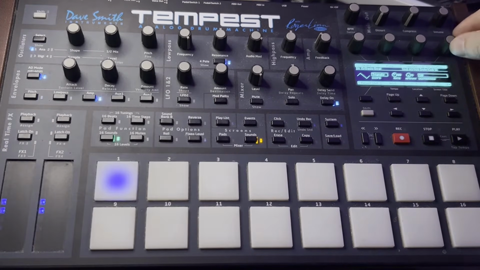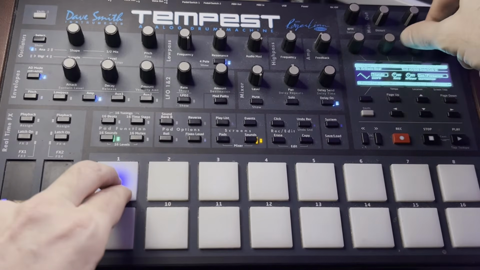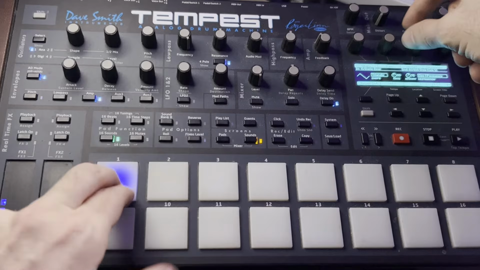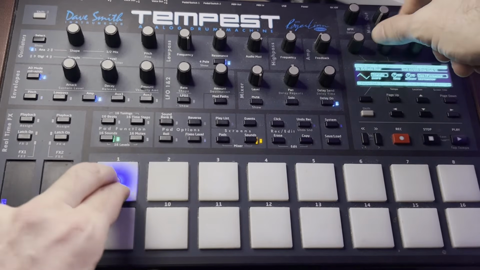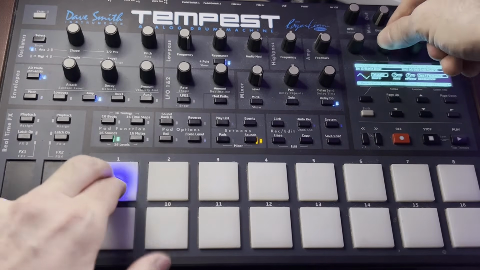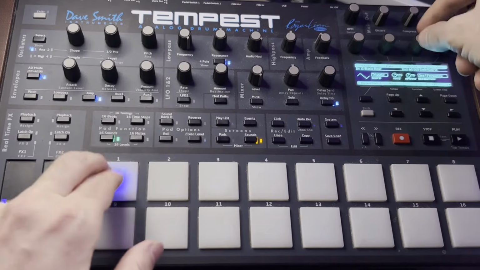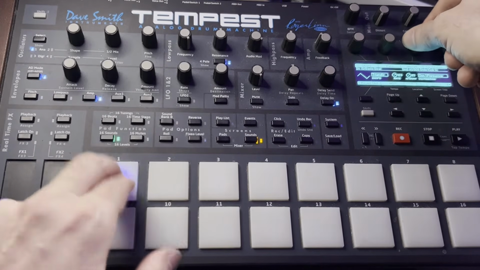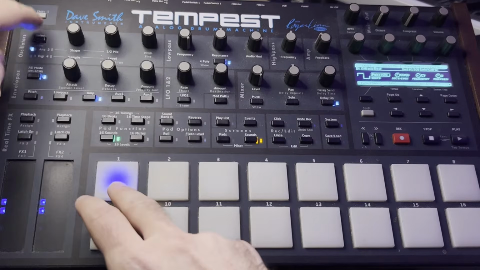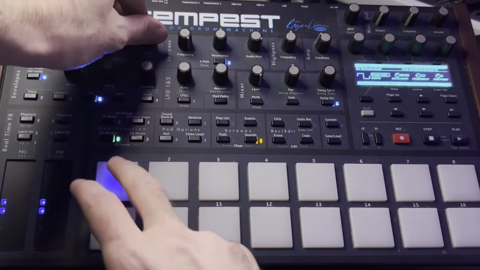And now let's assign LFO 1 to the oscillator 1 frequency. And let's turn our amount knob up halfway. And let's turn up the rate until we get into audio rate modulation. You want that buzzy, crunchy kind of sound. Now let's go back to our oscillator section over here and bring up the pitch.